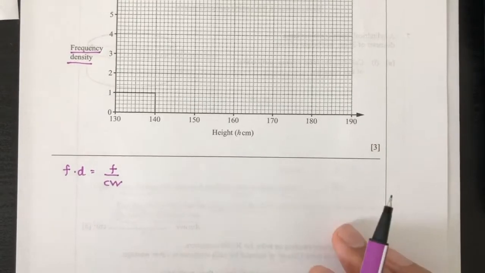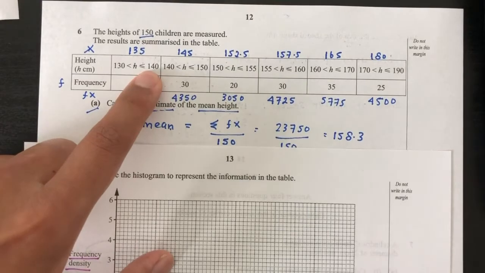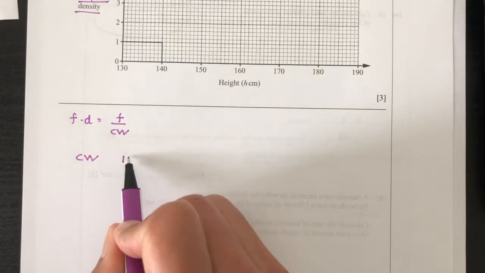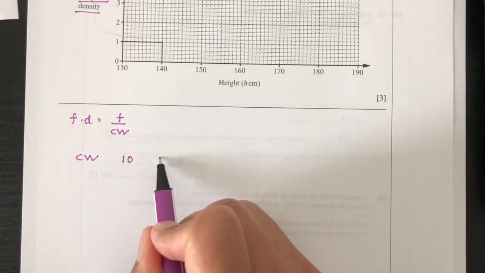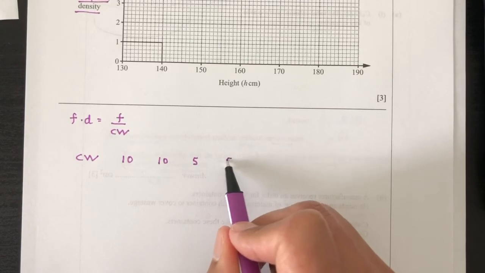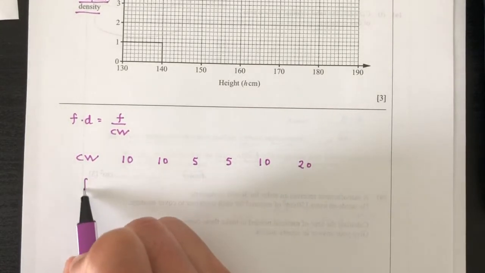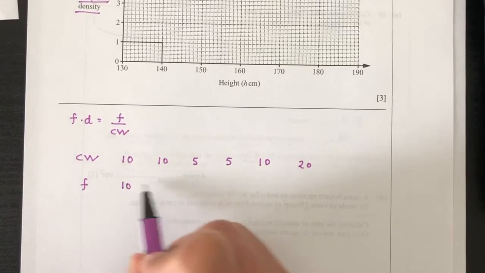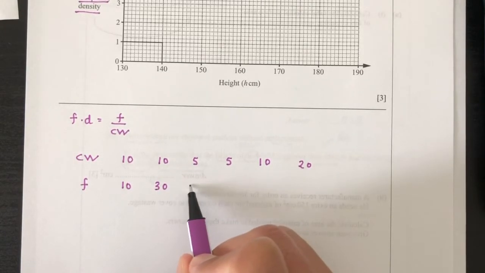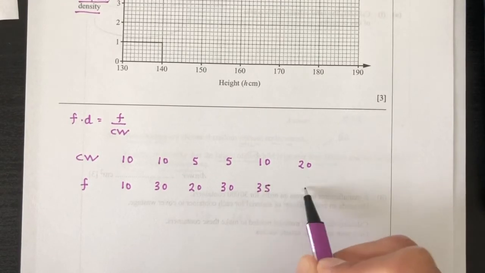So we have to find the class width. Let's find the class width for each class. The class width for the first class, as you can see, will be 140 minus 130. That should be 10. The class width is 10. The second class will also be 10. The third class will be 5 and 5, then we have 10, and finally we have 20. Now the frequency has been given to us, so we have 10, 30, 20, 30, 35, and 25.